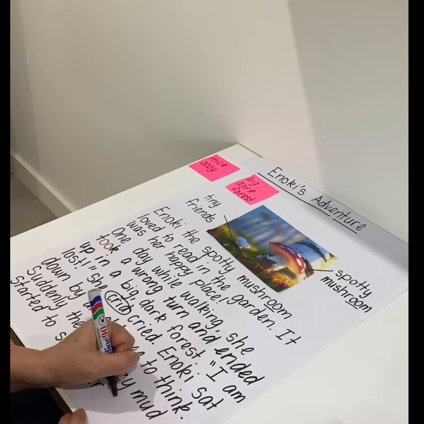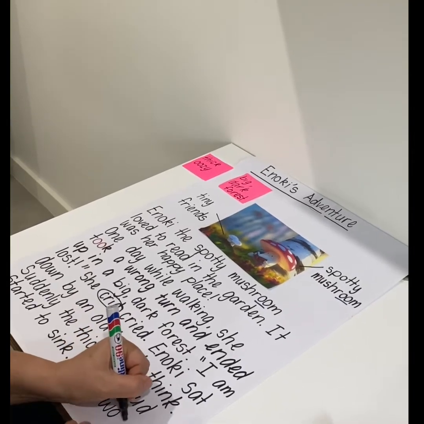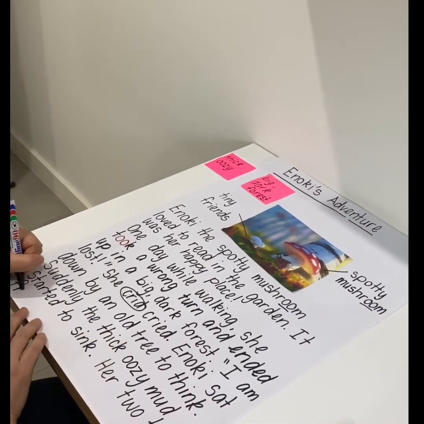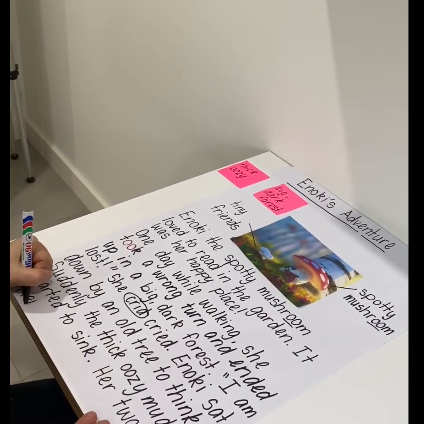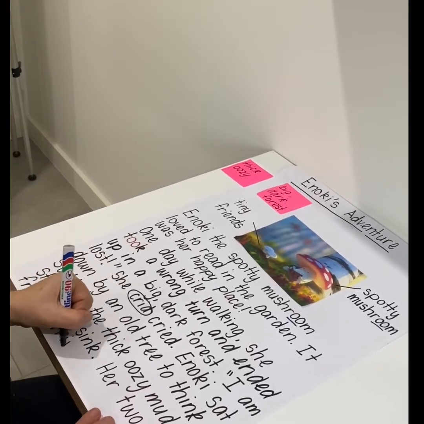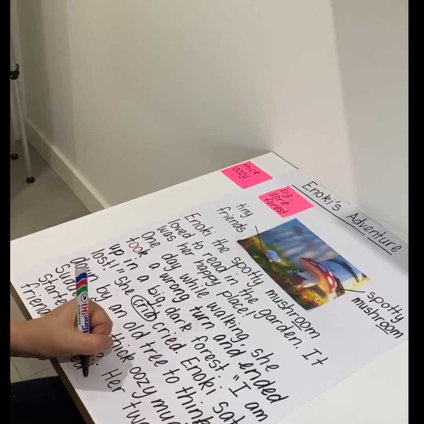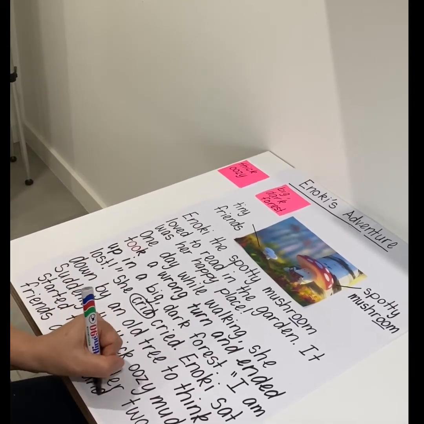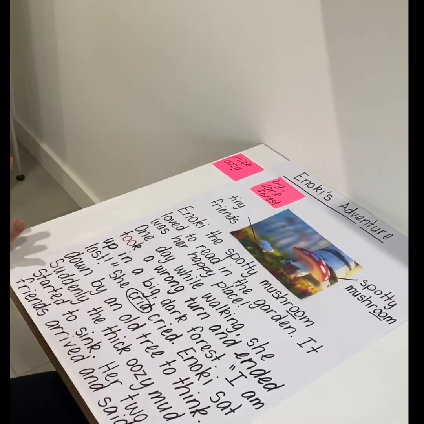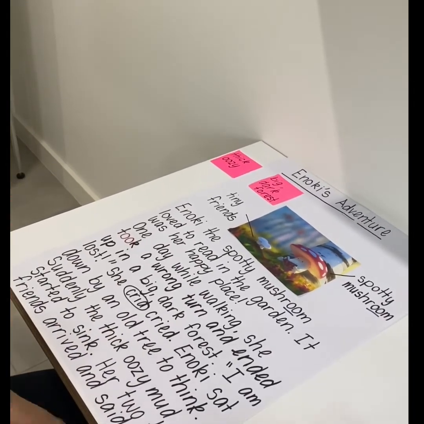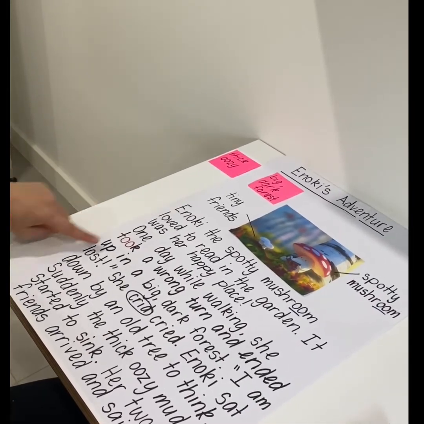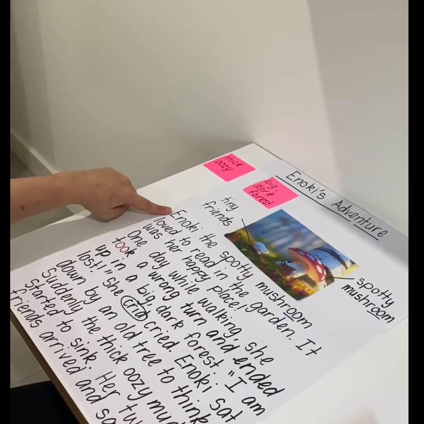Her two tiny friends arrived and said. I'm going to stop that there because you might have to have your imagination about what's going to happen at the end of the story. But I'm going to do one last thing and reread my writing to check that it all makes sense.